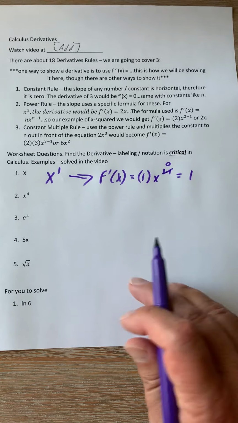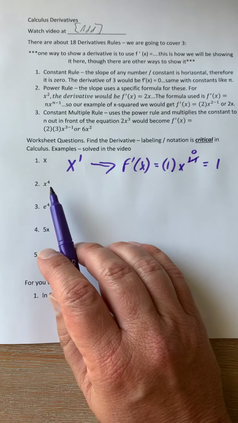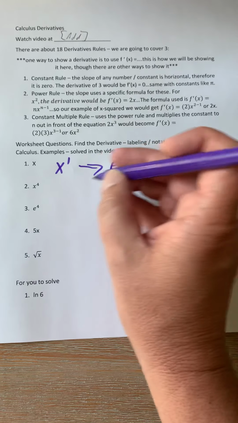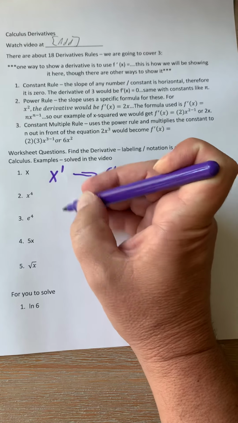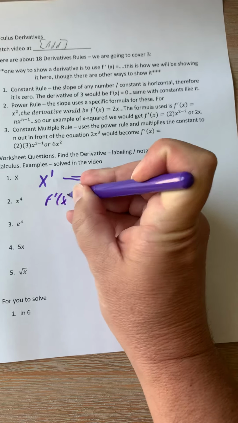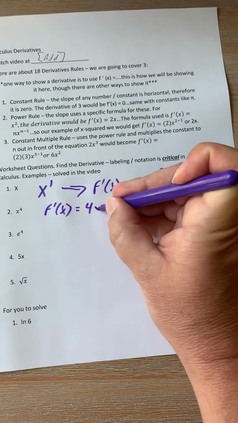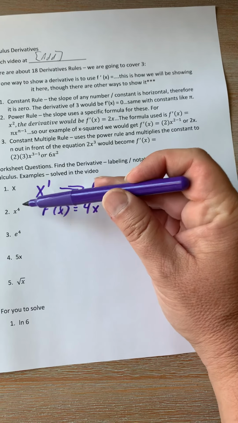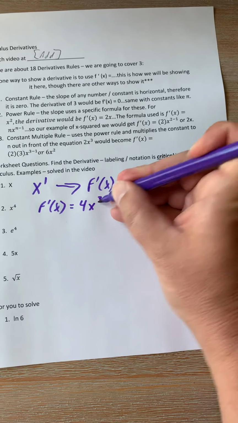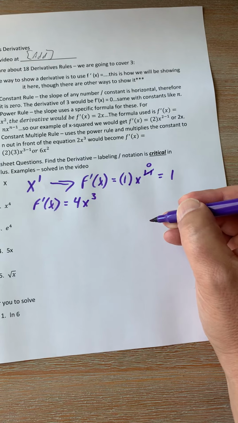Okay, moving on to the next one here, we have x to the 4th. We're going to use the power rule in this one also. So x to the 4th, if I use my power rule, I've got to take my 4, my n, put it out in front. It's going to be x, and then I've got to do n minus 1 for the exponent, and that would be my answer for that.